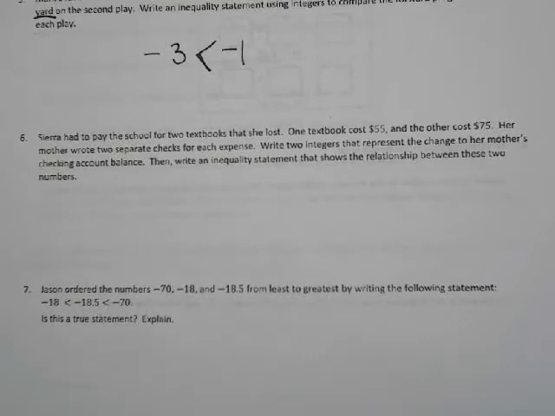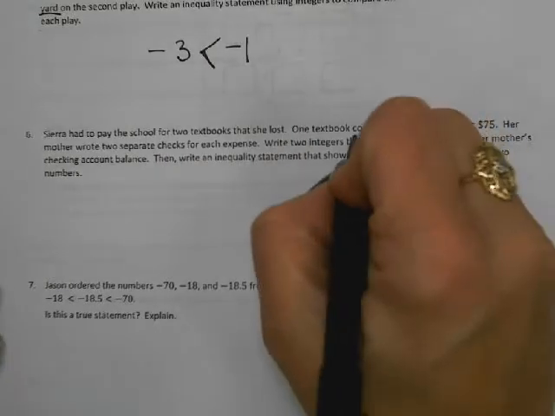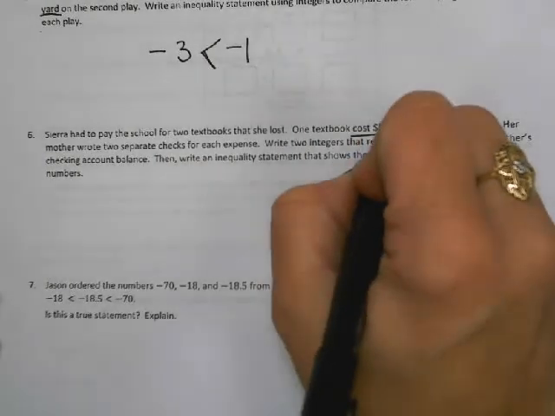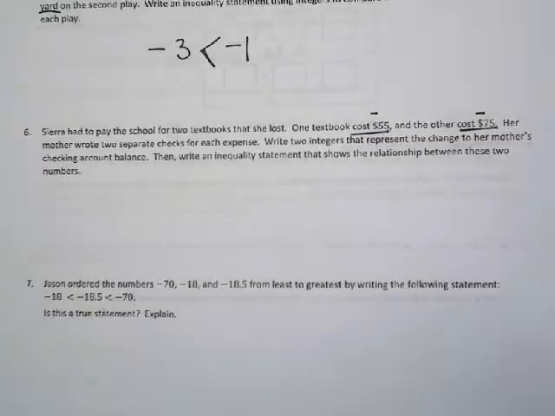Number 6, Sierra had to pay the school for 2 textbooks that she lost. One textbook cost $55 and the other cost $75. Her mother wrote 2 separate checks for each expense. Write 2 integers that represent the change to her mother's checking account balance. Then write an inequality statement that shows the relationship between these 2 numbers. So I know that if the mother's writing a check, that's money that's taken out of her bank account. So those are both also negative.